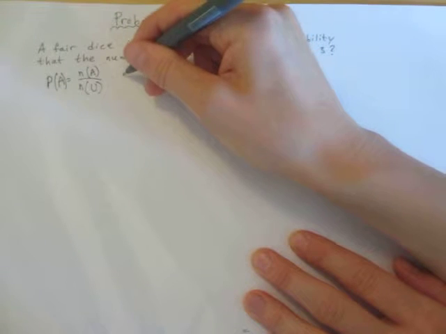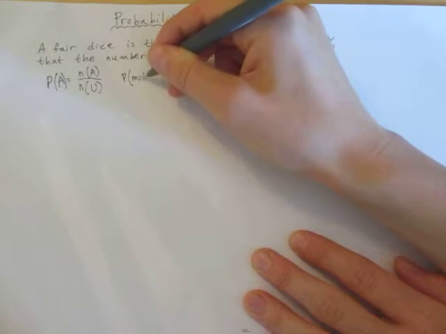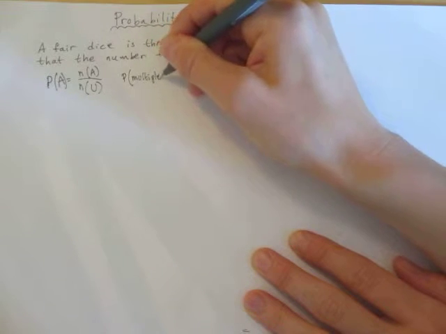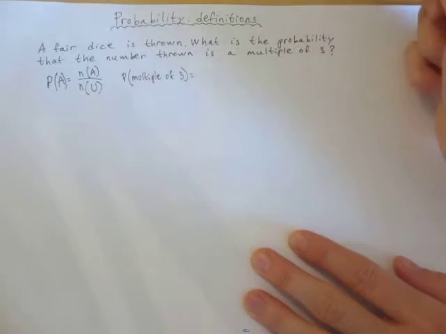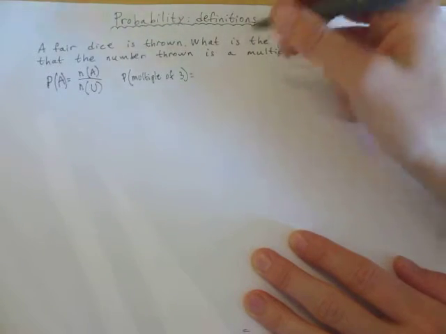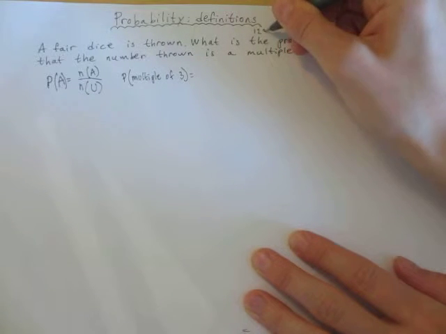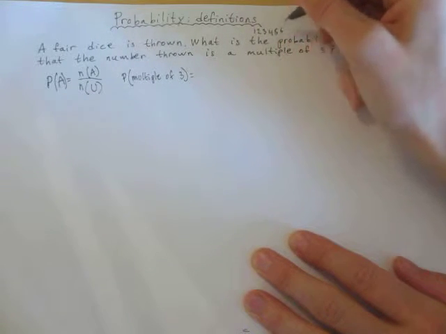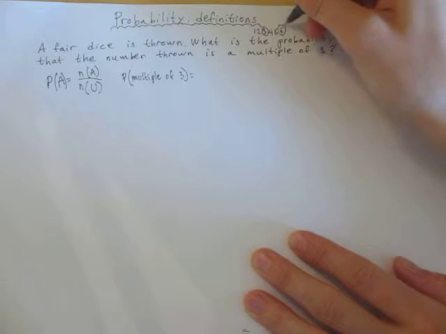So in our case, we are interested in P, the probability that we get a multiple of 3. Let's say we have a dice and we have 1, 2, 3, 4, 5, 6. So the number 3 is a multiple of 3, and so is 6.